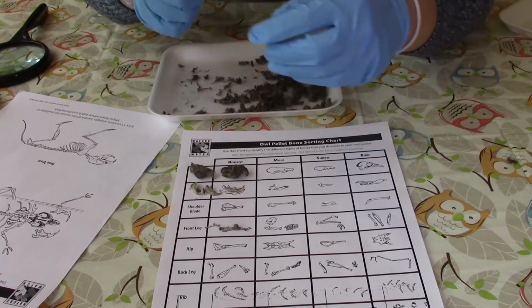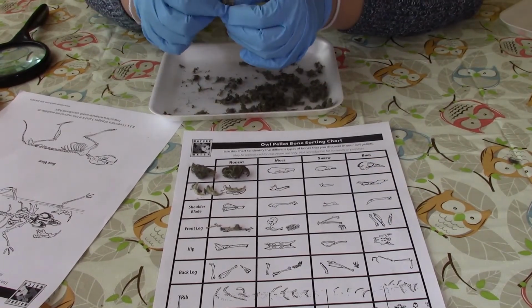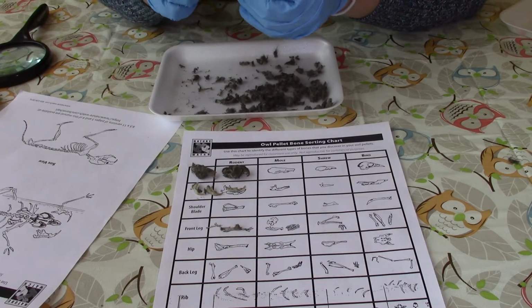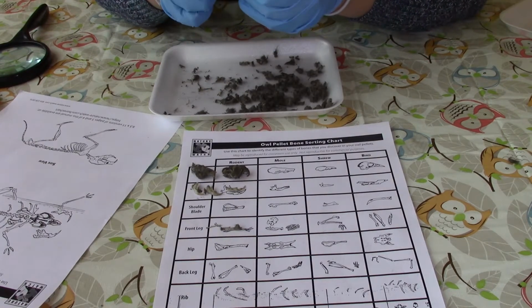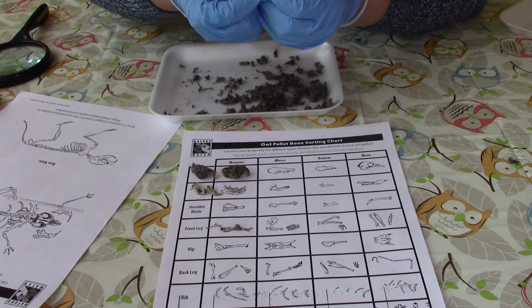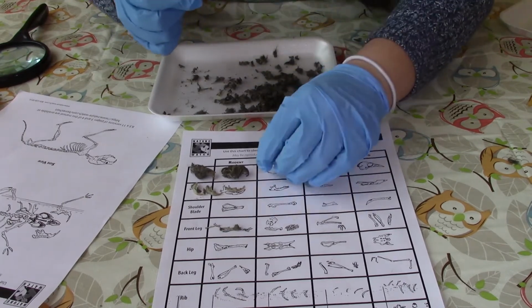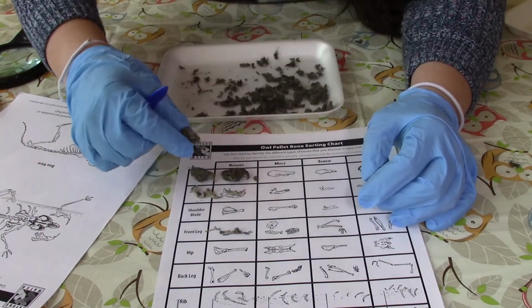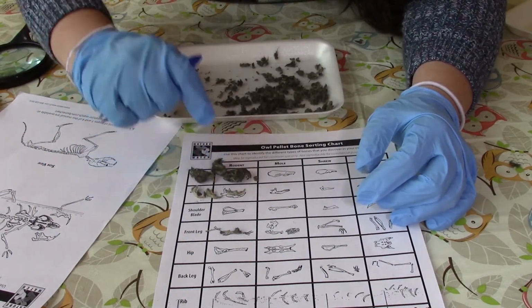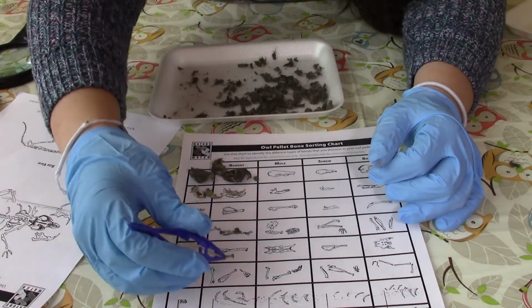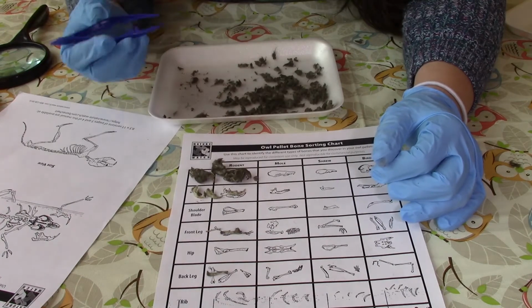Oh, you know what? Here we said we had 3 jaws. I think we have part of a 3rd skull here. Sorry, I'm missing 2 there. There is our 3rd skull. So we did have 3 skulls, in fact. But here we have a leg bone.